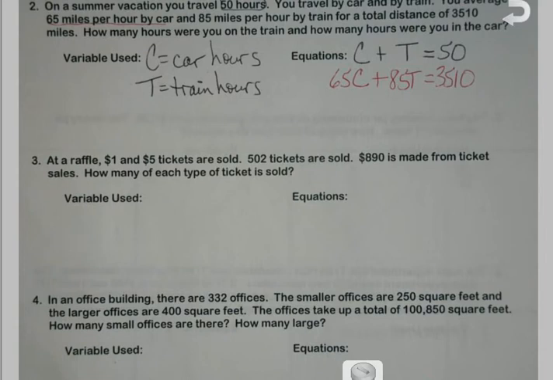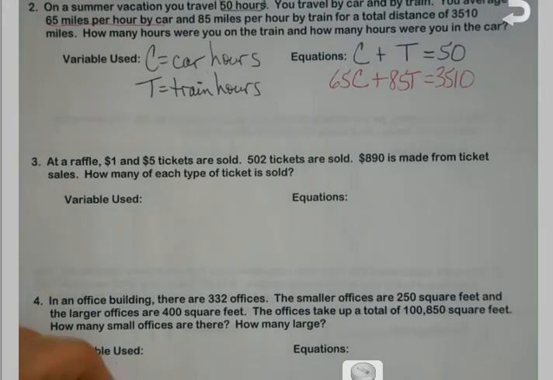All right, let's see here. At a raffle, $1 and $5 tickets are sold. 502 total tickets are sold. $890 is made from ticket sales. How many of each type of ticket is sold? Okay, what are our two things we're working with this time? $1 ones and $5 ones.